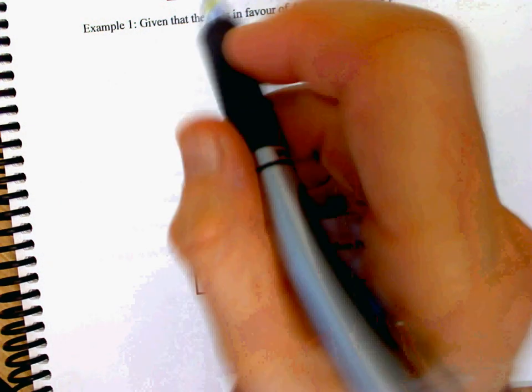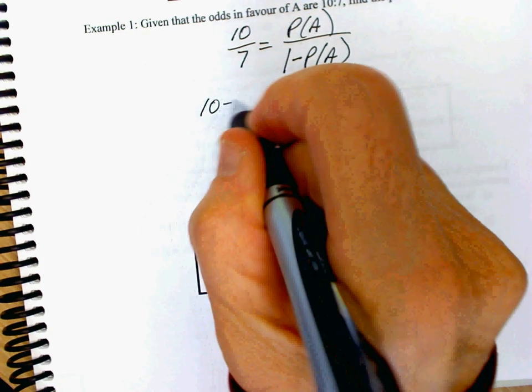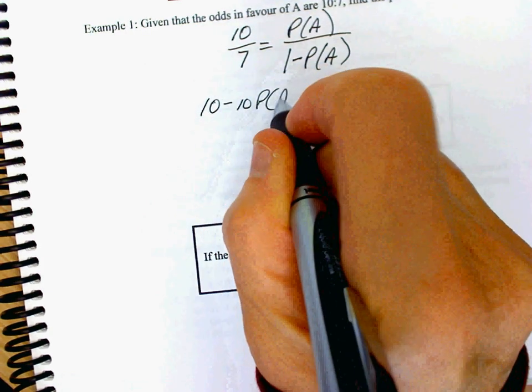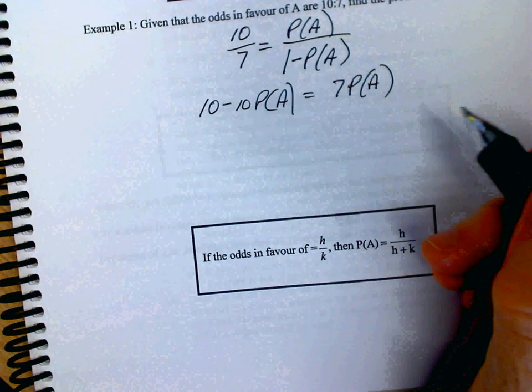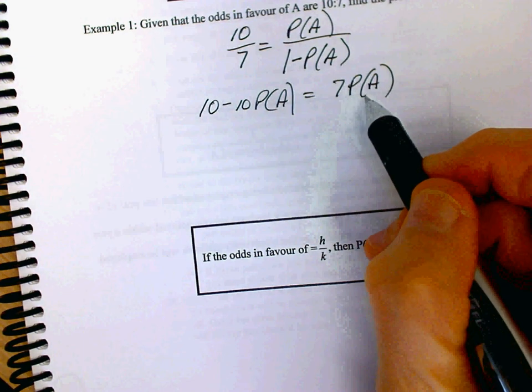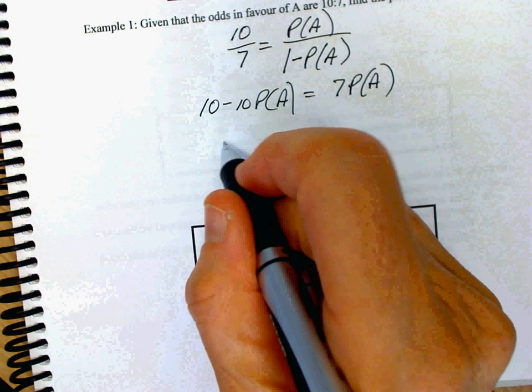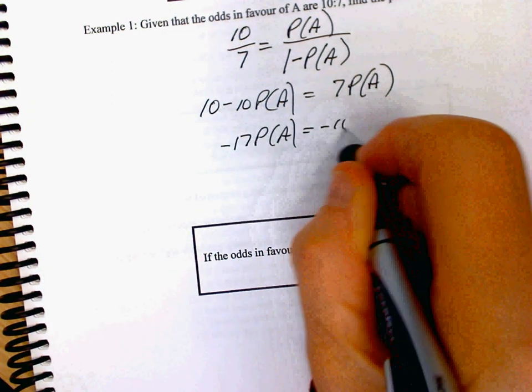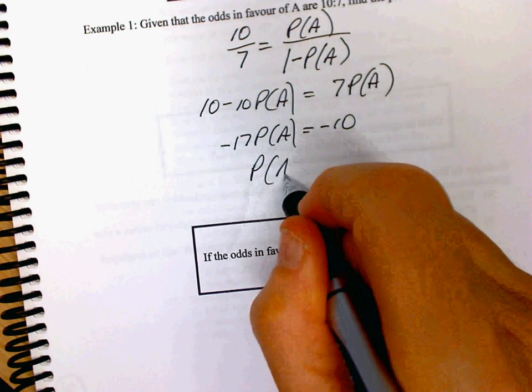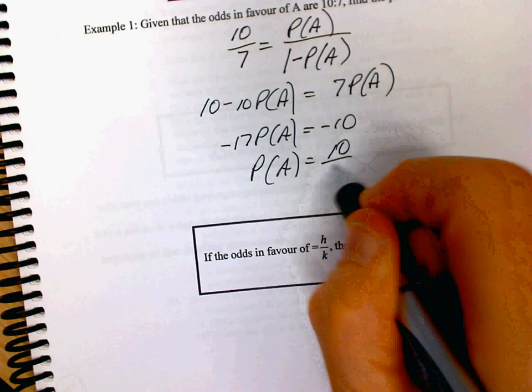So now we cross multiply. 10 minus 10 PA is equal to 7 PA, right? And then we can move that over and move that over. So minus 17 PA equals minus 10. So the probability of A is 10 over 17.